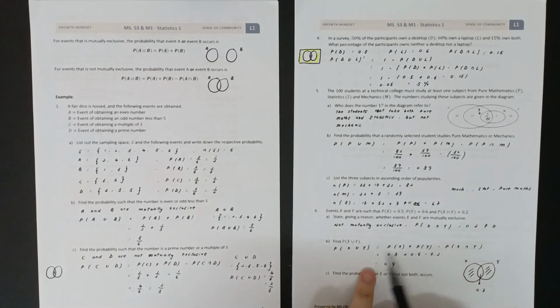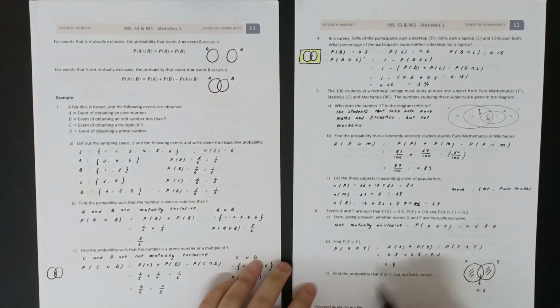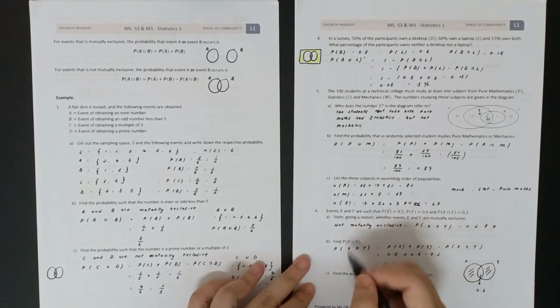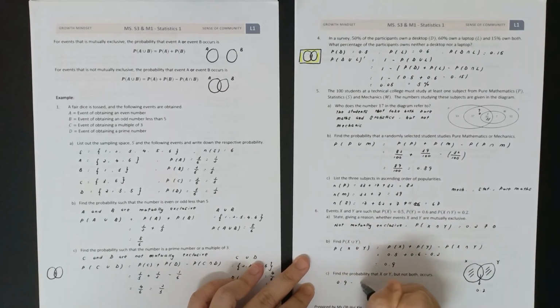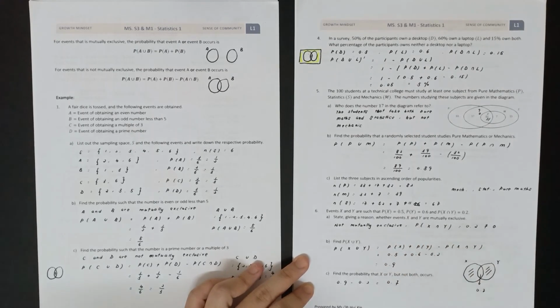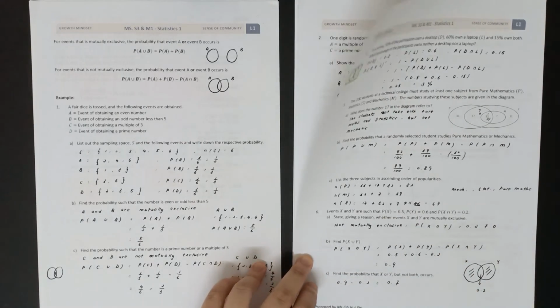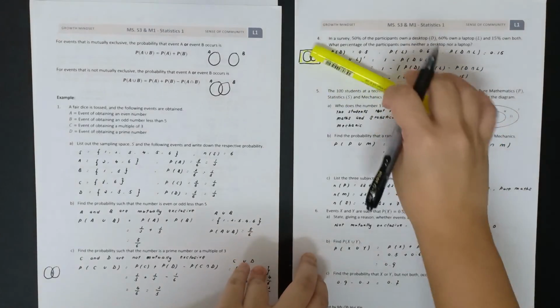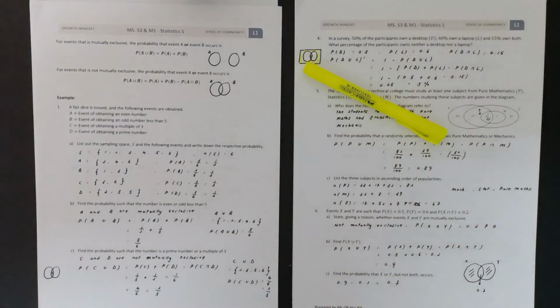So since just now we already have x union y, the whole thing, if we shade the whole thing, then it's going to be 0.9. So if I don't want the probability that both happen, then meaning I will use 0.9 minus 0.2, which will give me 0.7. Okay, that's it. So meaning I minus the part where both happen, so I get 0.7. Okay, so that's the part. Then after that we are going to the third part of the lesson.